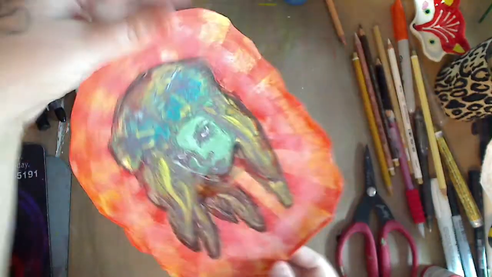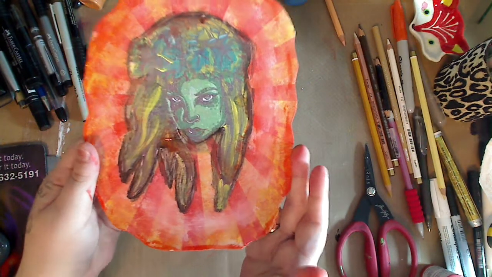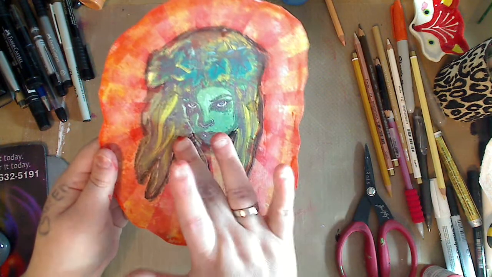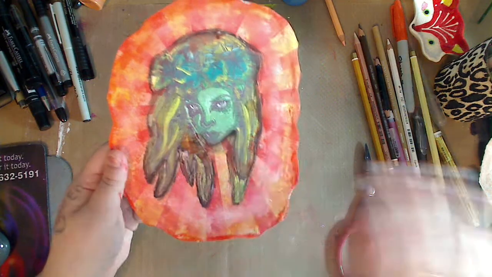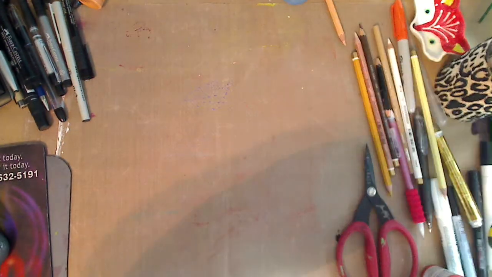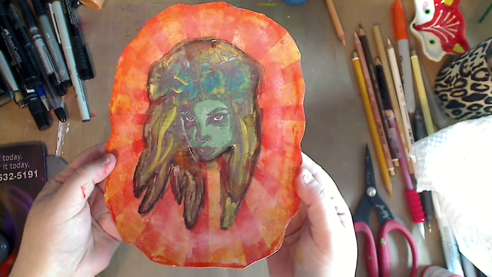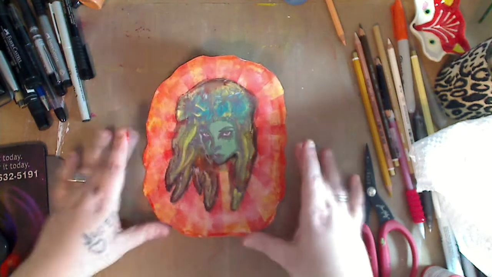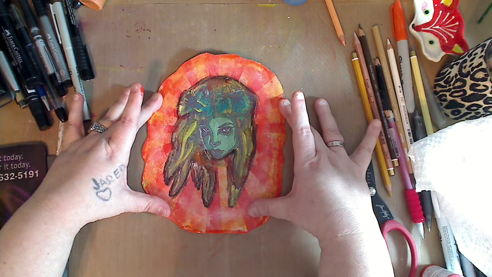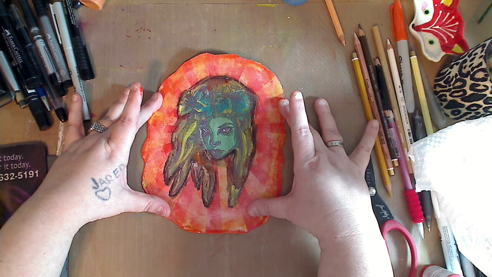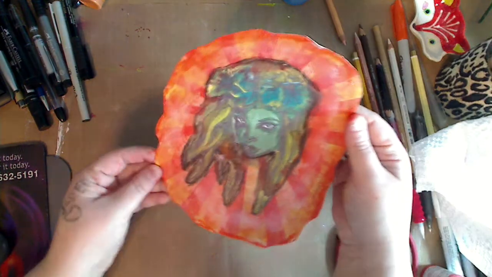No, let's do it this way. Keep forgetting my camera being backwards. Now I can see I have some orange there that I want to kind of tap off. There we go. And look how cool she looks. Just that little bit. Like I said, I can put her on a canvas. I can use her in a background. I can do whatever I want with her. But I kind of dig her.